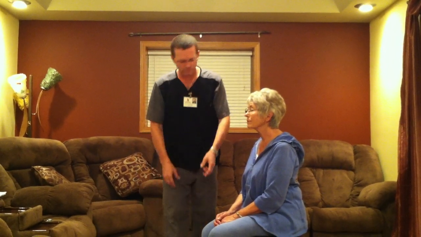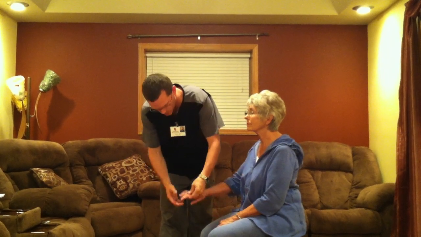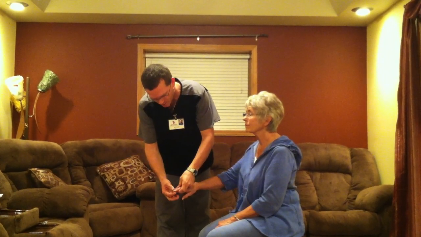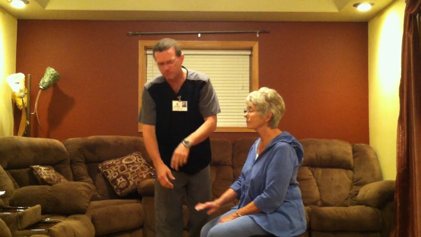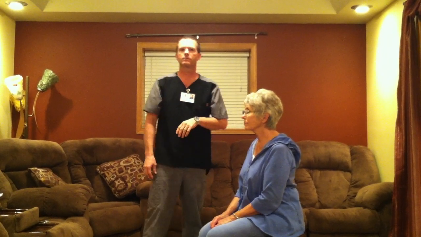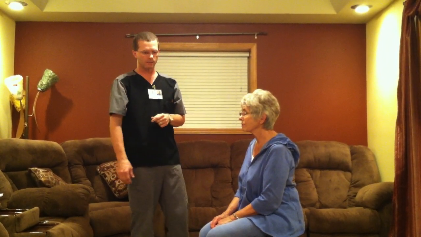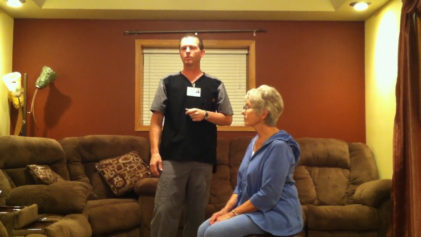Nails can be inspected for signs of bluish color, cyanosis. Capillary refill can be assessed and should be within less than 3 seconds. Then any nail abnormalities can be assessed, such as clubbing or cupping.